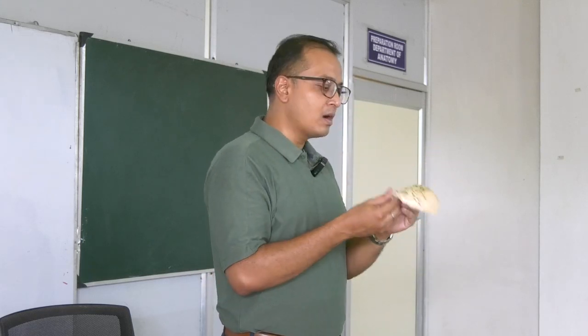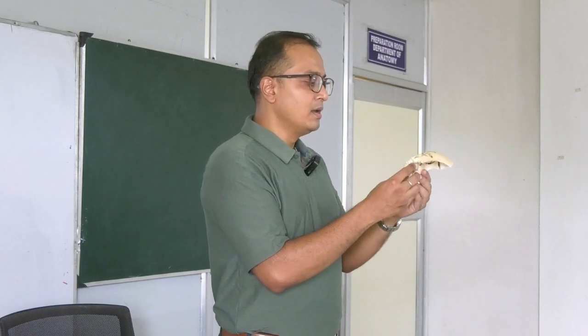Now, as I am saying, inferiorly we have the condyles. In front of the condyle and posterior to the condyle, we have two foramens. We call them anterior condylar foramen and posterior condylar foramen. These are the foramens transmitting some of the neurovascular structures coming in and going out.